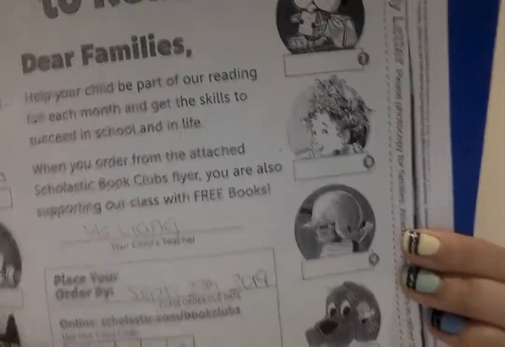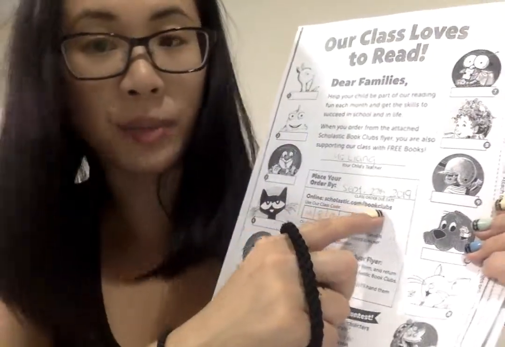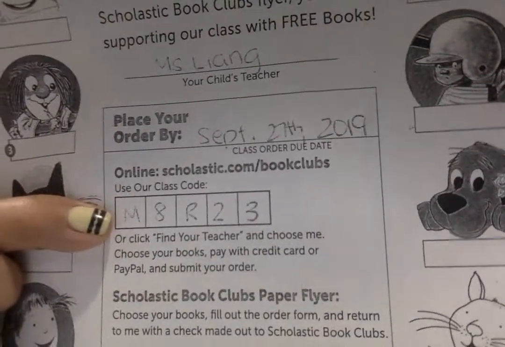There's information here about Scholastic, how you can go to this website, scholastic.com/bookclubs, enter in our class code, which is M8R23, and then books that you order online will be sent to our classroom, and then I will give them to your student, and your student will bring them back home. Here is the first flyer for September. And of course, you do not have to order books if you do not want to.